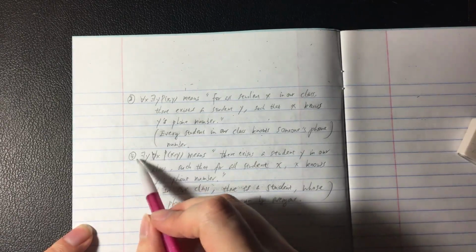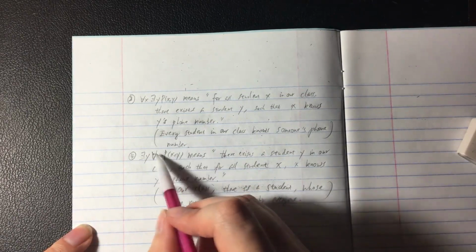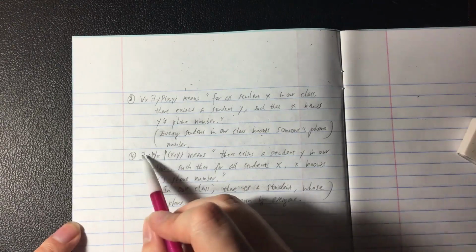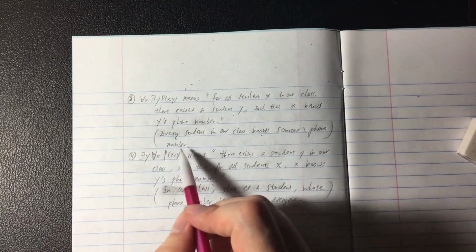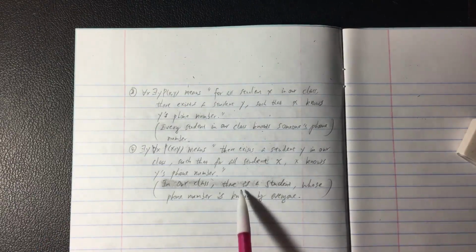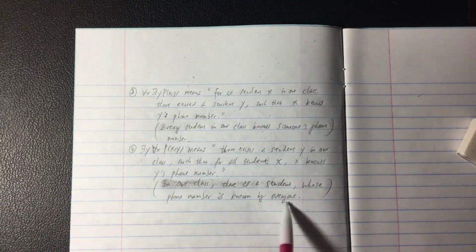There's a Y whose phone number is known by every X. Every X knows Y.